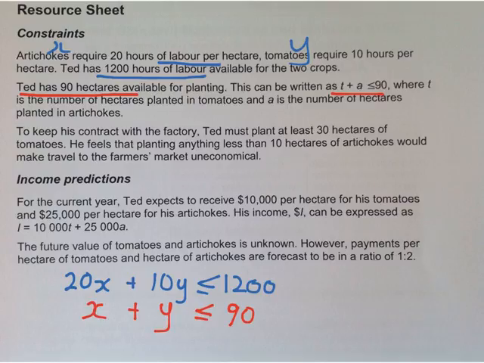And we also have that he needs at least 30 hectares of tomatoes. Write that as one equation, remembering to use Y, and he needs at least 10 hectares of artichokes. We're going to graph those four constraints.